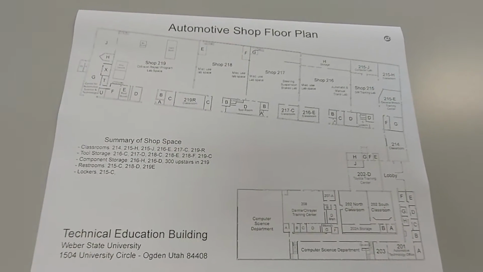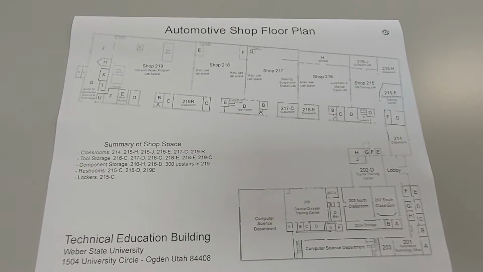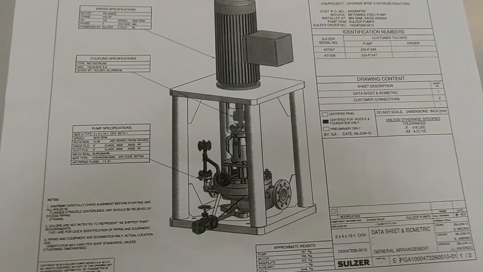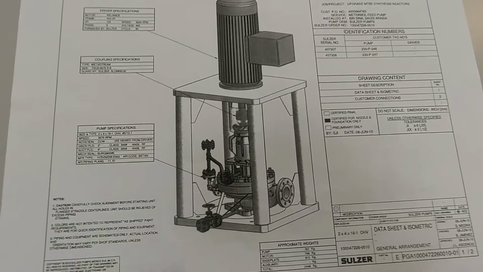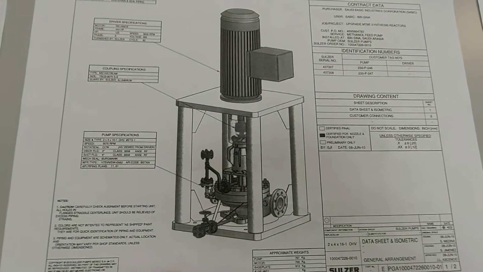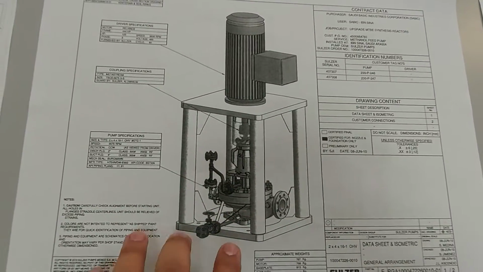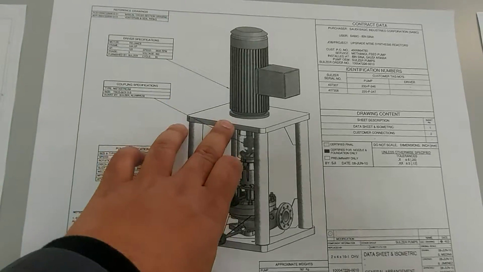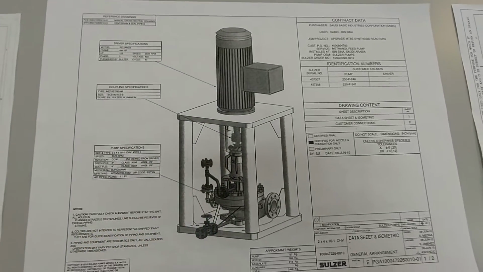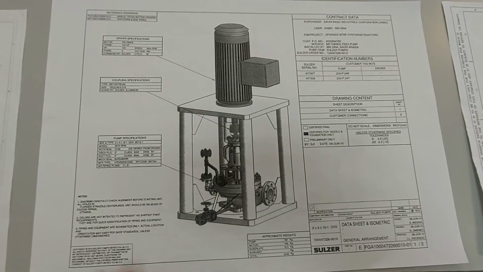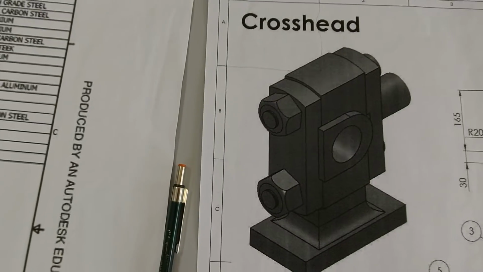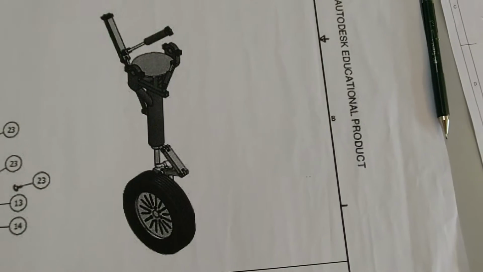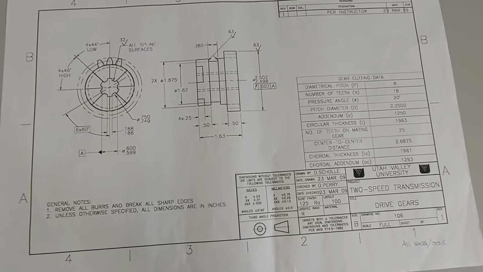Another type of drawing is the isometric drawing, where there is a 3D view in that drawing. So here is an example where you have a drawing for a pump with coupling and pump motor. Here is another example of an isometric drawing. Here is another example of an isometric drawing.